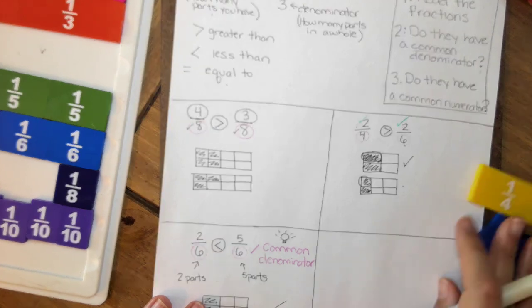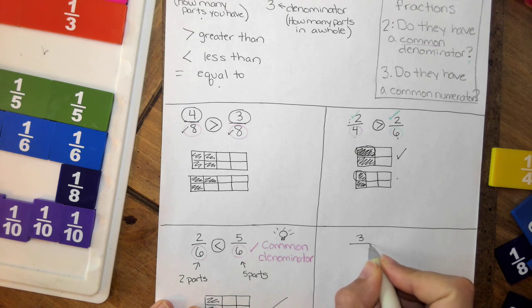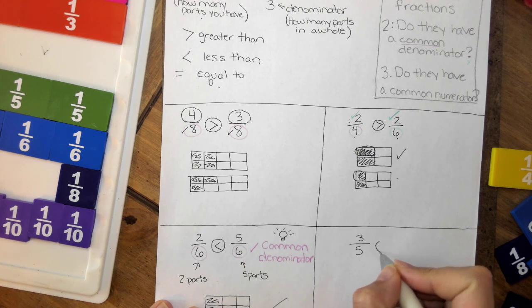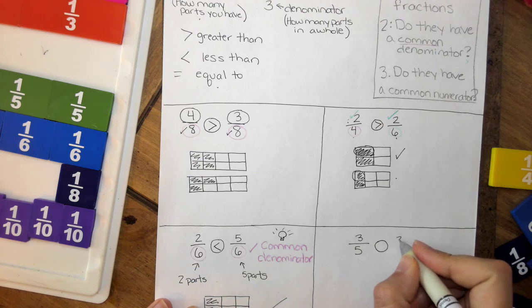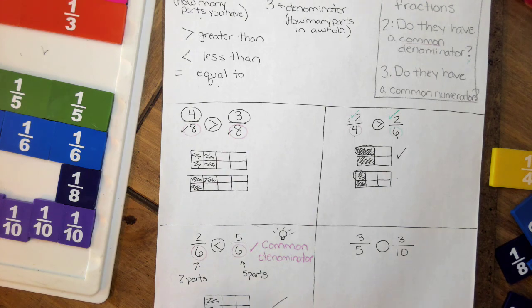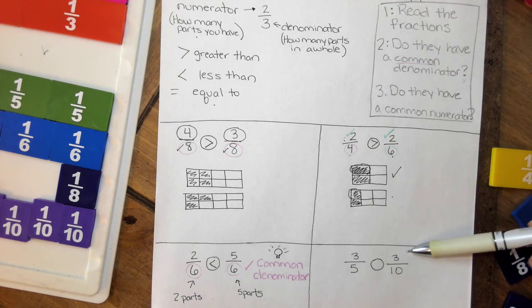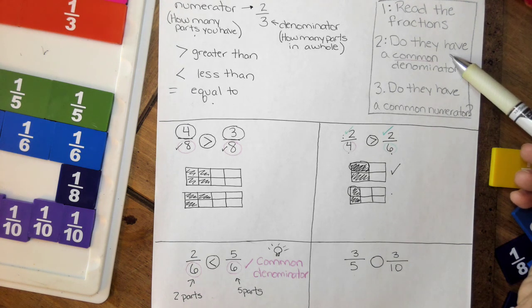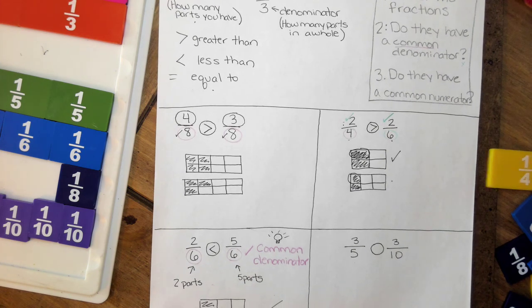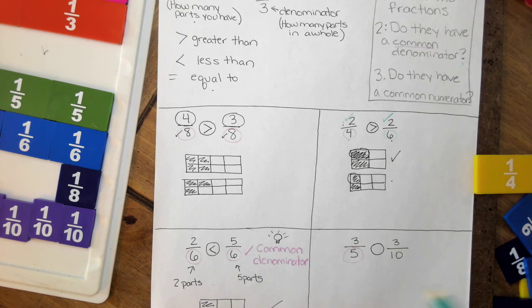All right, let's look at another one. Let's do 3/5 and 3/10. So first step is to read the fractions. 3/5, comparing it to 3/10. And next we're going to look at the denominator to see if they have a common denominator. So here we have 5ths, but over here we have 10ths. So now they're not common denominators, so I can't compare them that way.